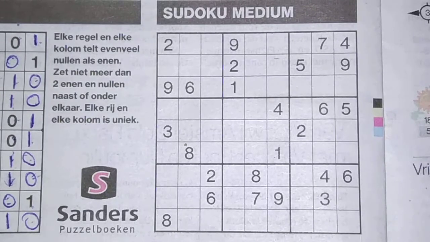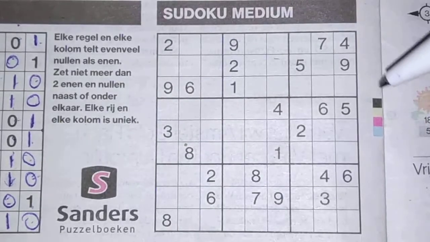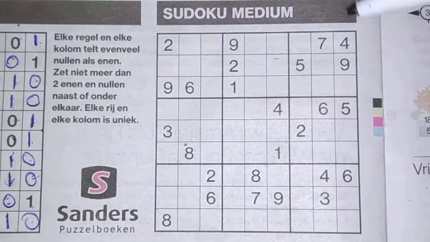In this case we have on Wednesday, today is Wednesday, May the 6th, 3 Sudokus, a binary, a medium Sudoku and a killer Sudoku. The second one I will continue. So let's get started. Alright.